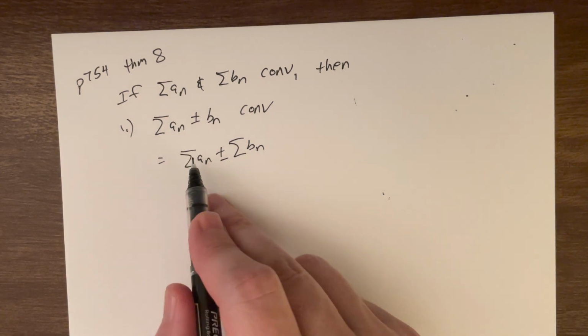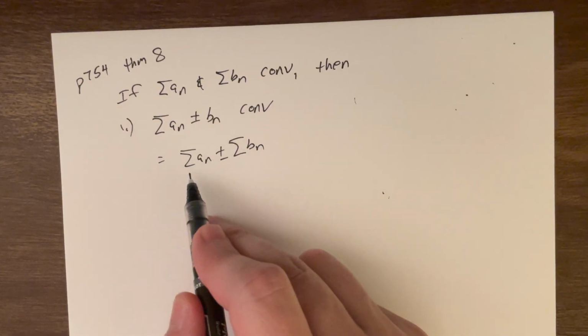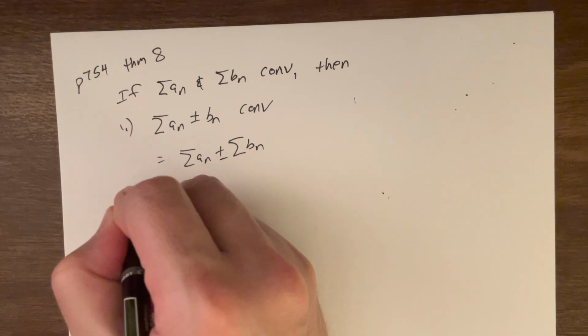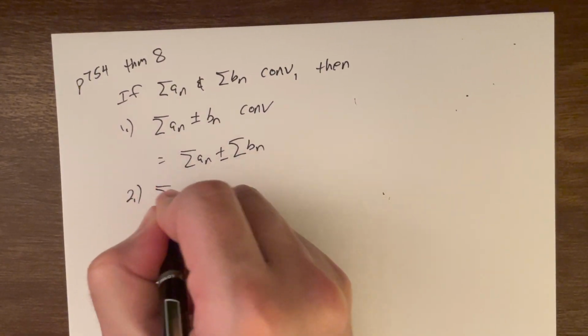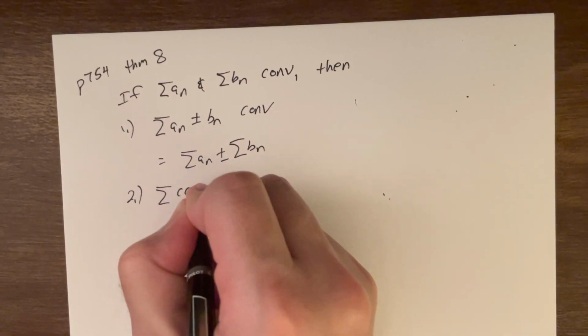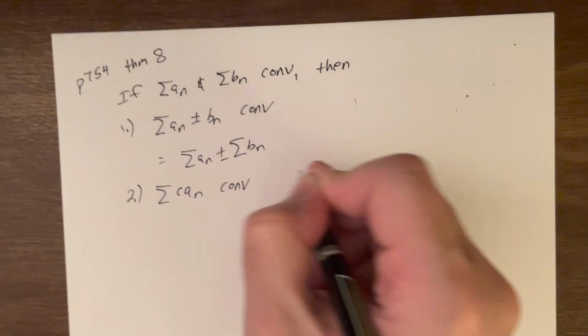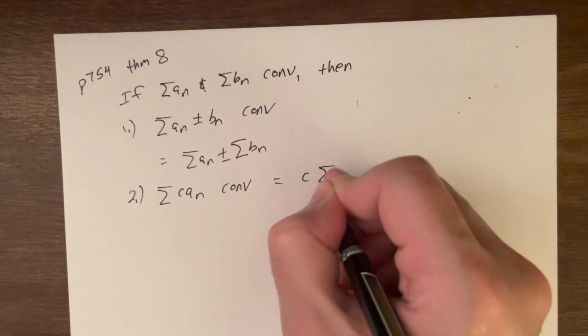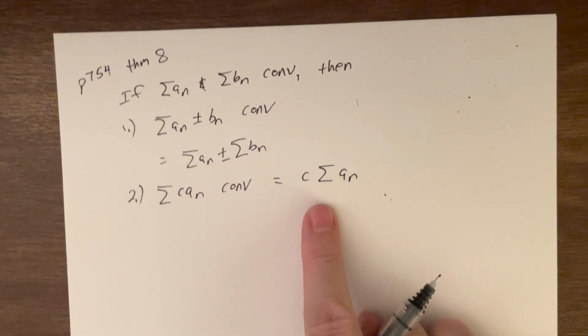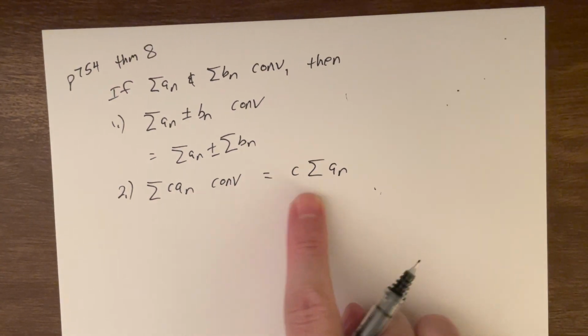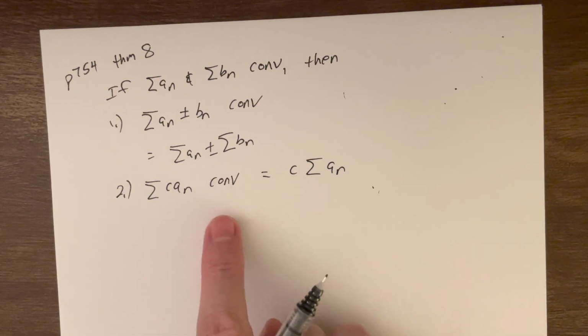So that's in our book. It's actually parts 2 and 3 they do this. And they also introduce some extra number c. The series c times a sub n would also converge, and it would equal c times the series a sub n. So that this number can be pulled out as a multiplier.